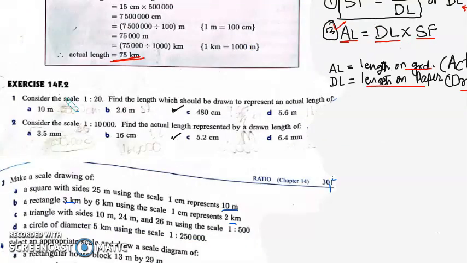Exercise 14F, question 2. Let us take this question. The question is asking, consider the length scale. Scale is 1:20. Find the length which should be drawn to represent the actual length of. This is our actual length. Remember, this one is in centimeter, whereas these are in meter.